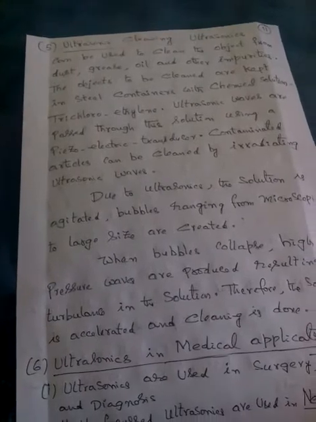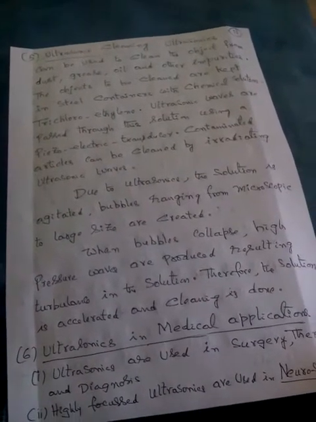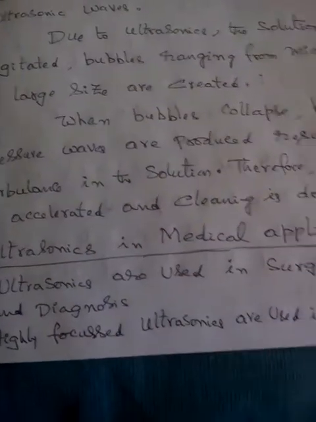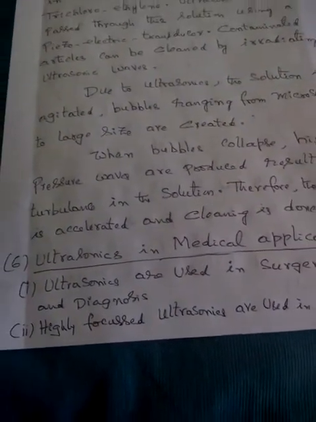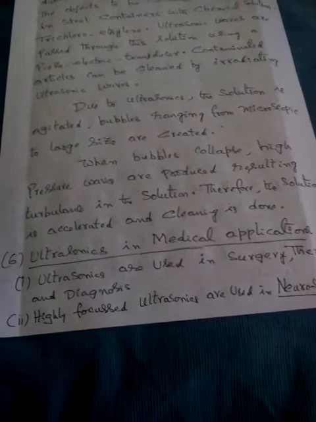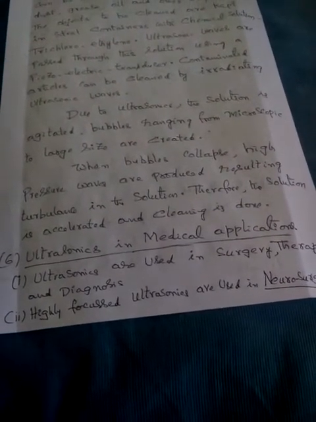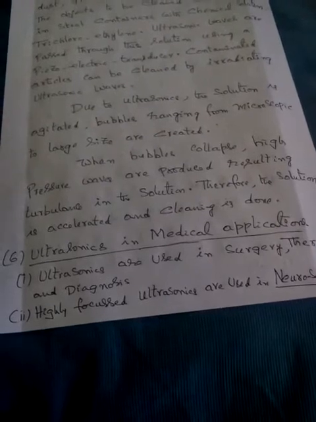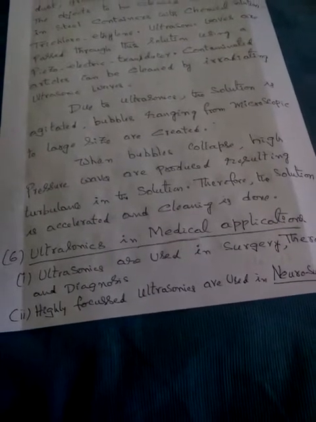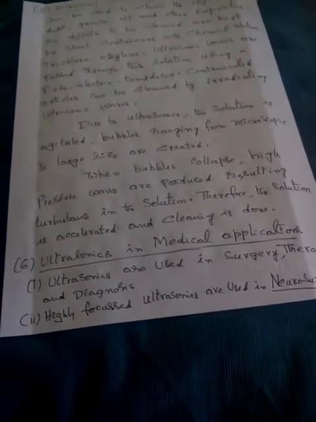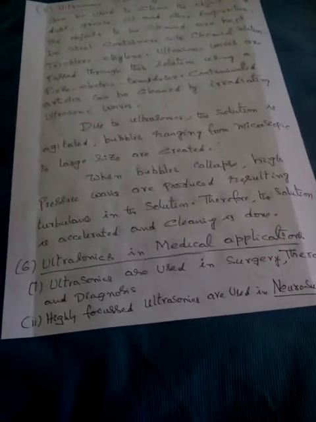Ultrasonics are used in surgery, therapy and diagnosis. Surgery means you know it. Therapy means treatment, and diagnosis means finding out what the problem is. Three important areas.